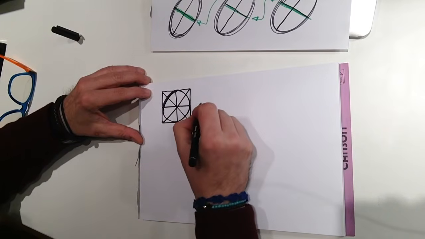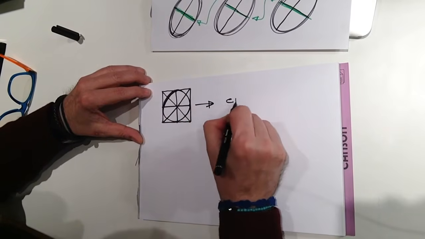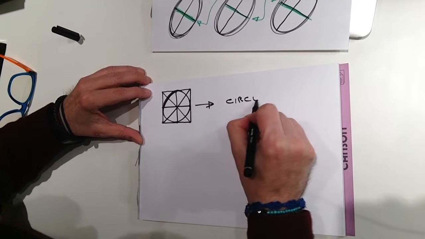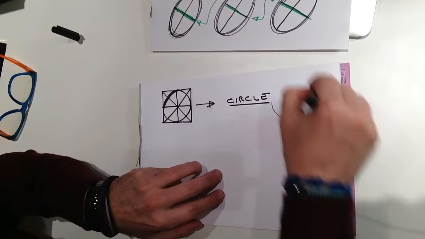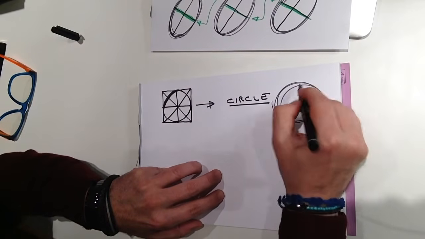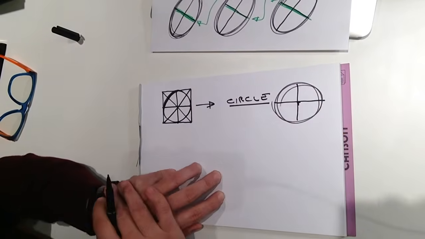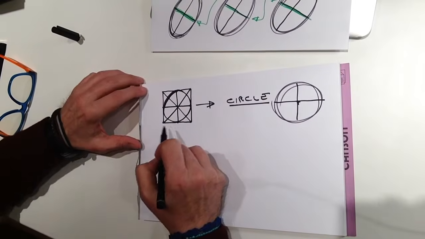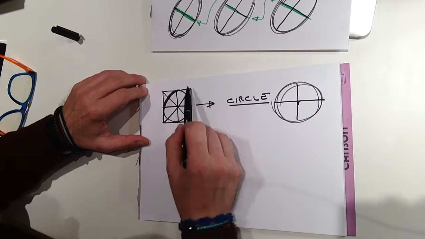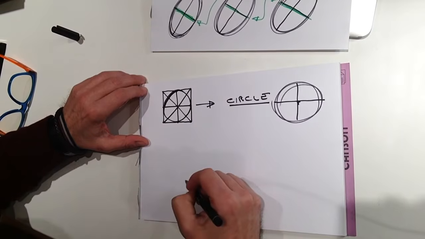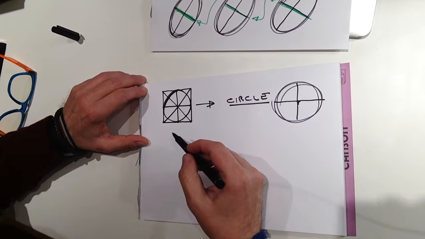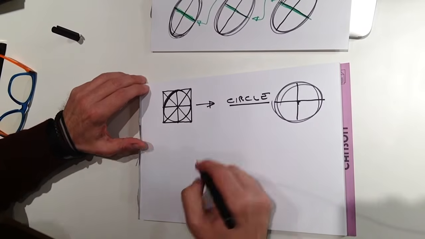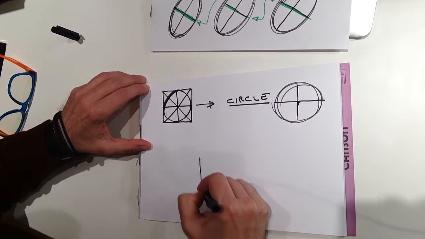So we have a circle. This is a circle. Now, if we take the square and we put that square in perspective, we will have an ellipse. So let's do it.